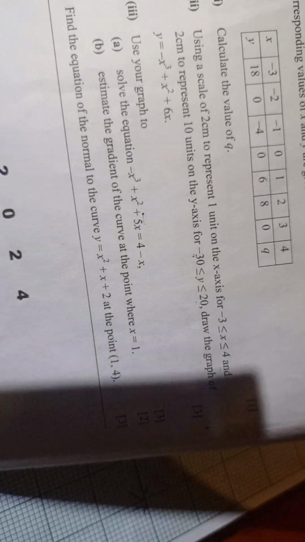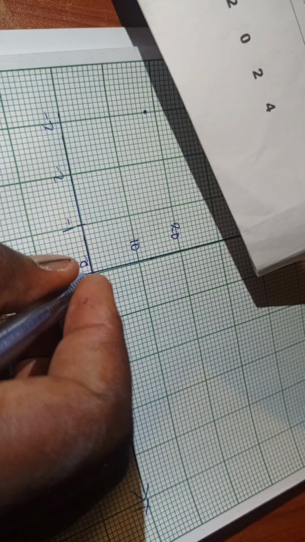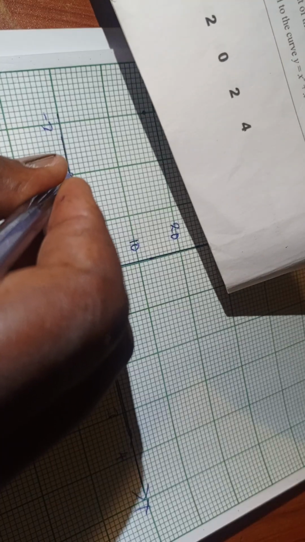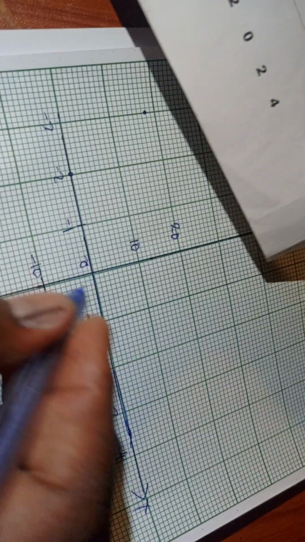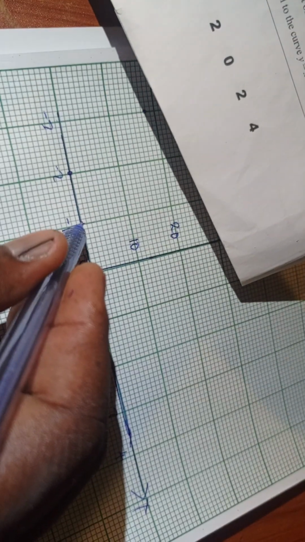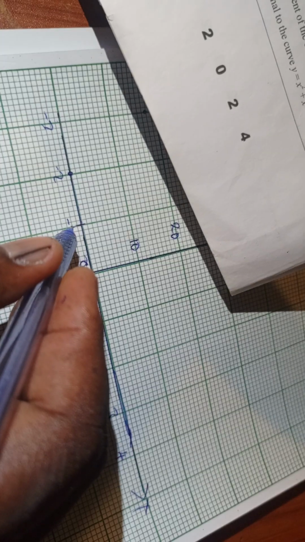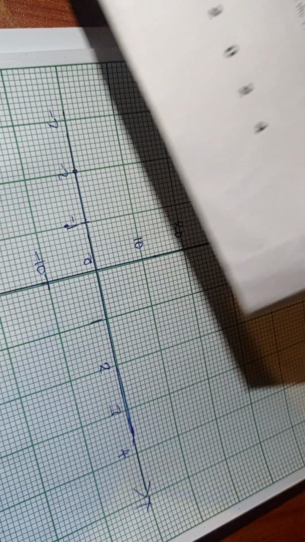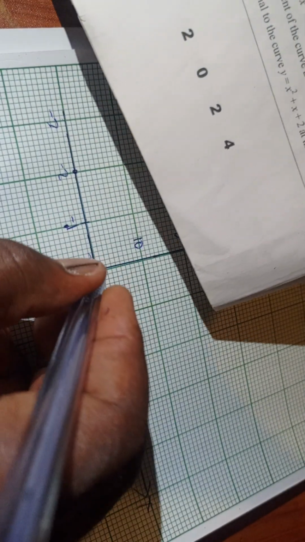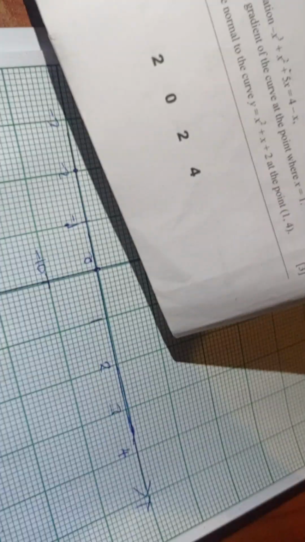Then the next point is -2, 0. So -2 is here, 0 is just here. Clear? The next point is -1, -4. So -1, -4, you count 1, 2, 3, 4 is here. Clear? Then you go to the next one, which is 0, 0, which is here, the center.